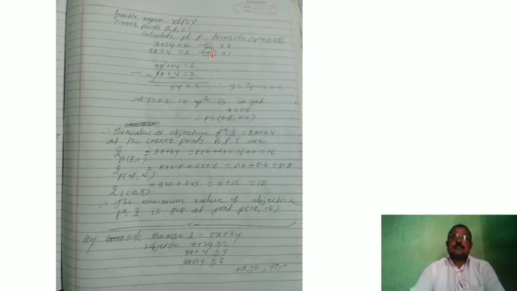Calculate point P, then from equations 1 and 2, we have to solve the linear equations by Cramer's rule or by solving for the x and y values. Calculate the values of x and y. x plus 2y is equal to 2, 3x plus y is equal to 3. Multiply the first by 3, the second by 1. Then we get by subtraction 5y is equal to 3. Therefore y is equal to 3 by 5, that is 0.6.